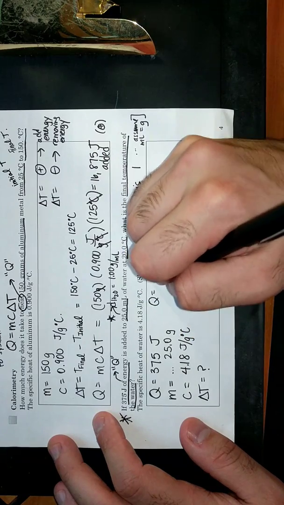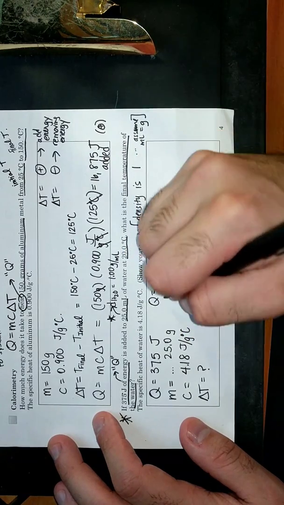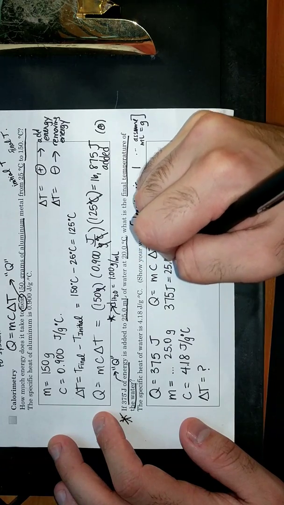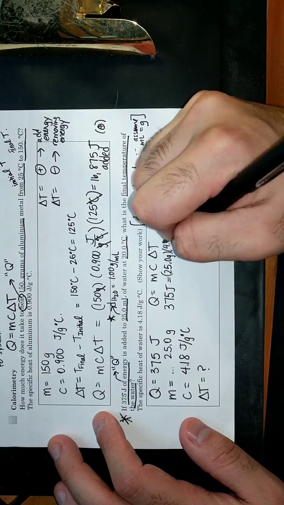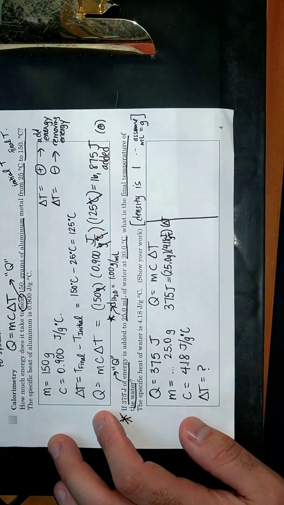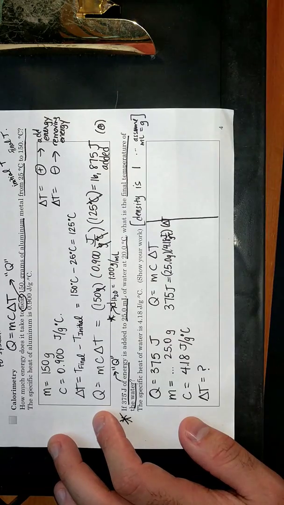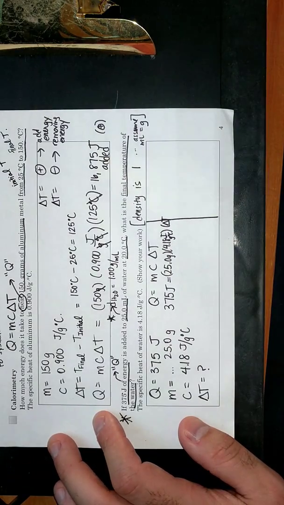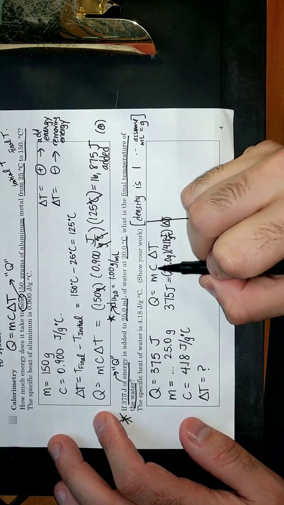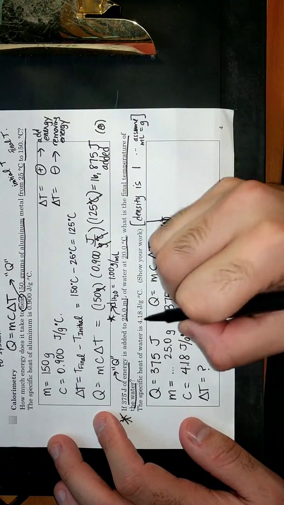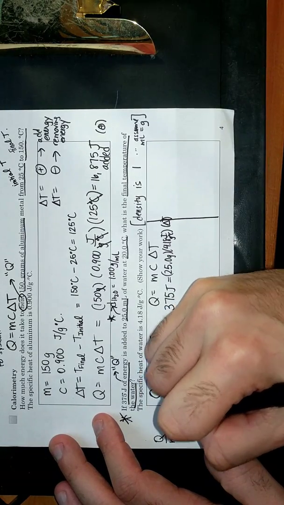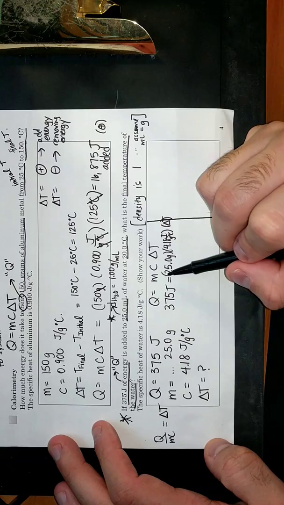So Q is equal to MC delta T. Q is 375 joules equals 25 grams, 4.18 joules per gram degrees Celsius, delta T. Okay. And so, if I want to solve for delta T, I have to bring M and C over to the Q. So just as an aside note, Q over MC is equal to delta T. This is rearranging this equation.